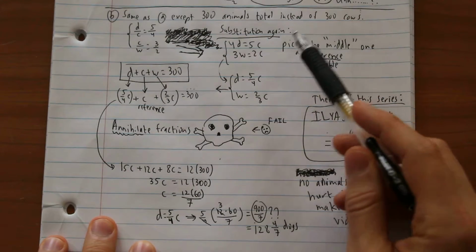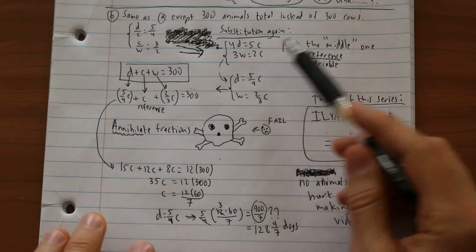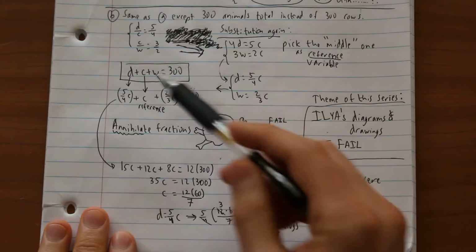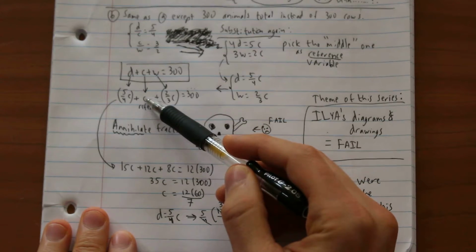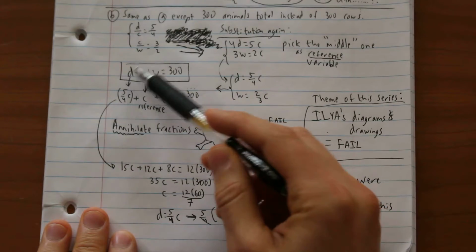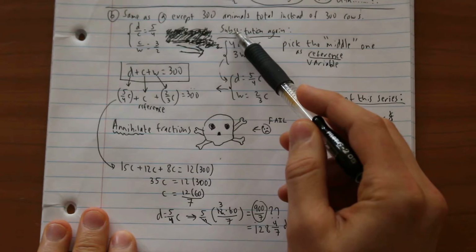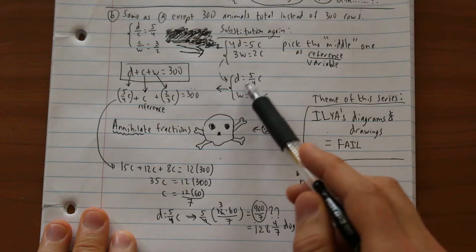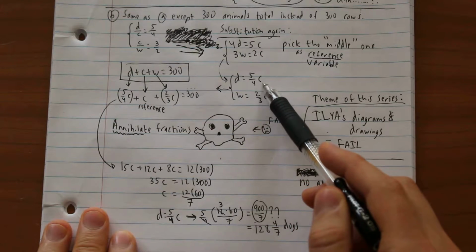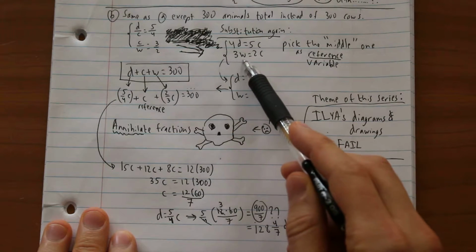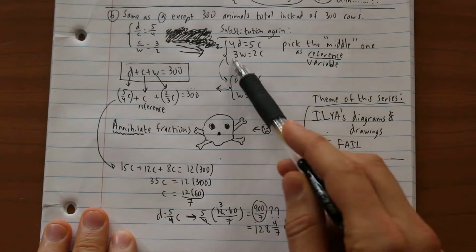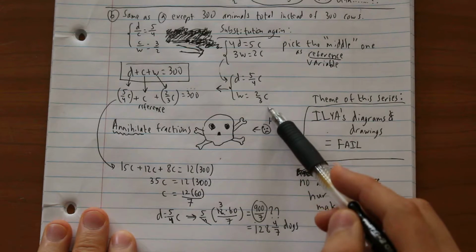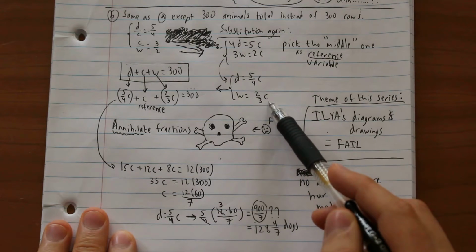All right, so that's our first strategy. We're going to pick C as our reference point. So C is going to stay a C. And now we're going to replace the D's and W's with our substitutions. From here we can see if 4D is 5C, then D must be 5/4 of C, just divide by 4. From here, 3W is 2C, so divide by 3. W is 2C over 3, or 2/3 of C, same thing.